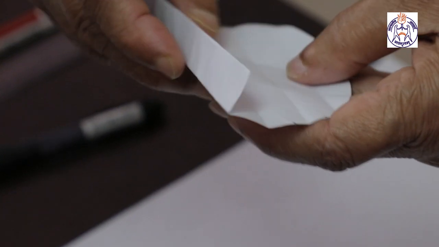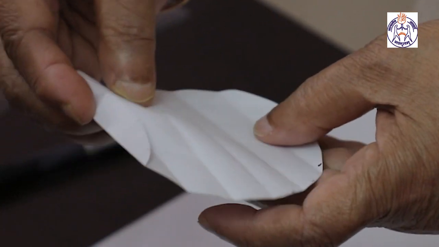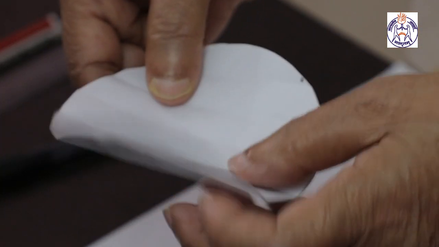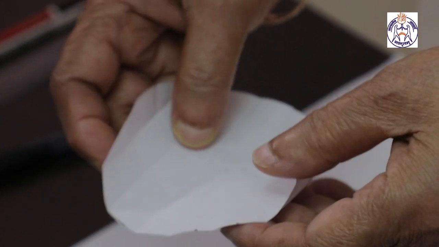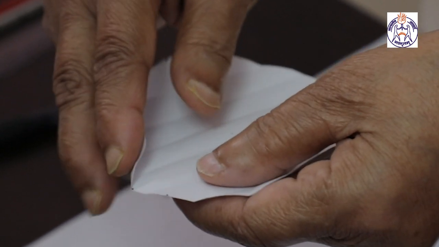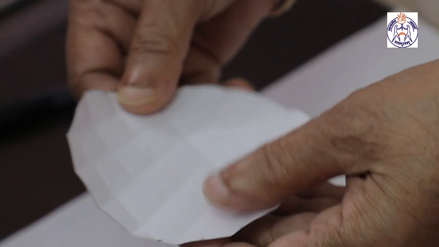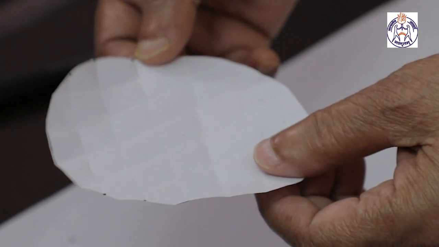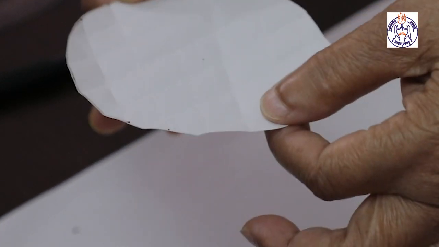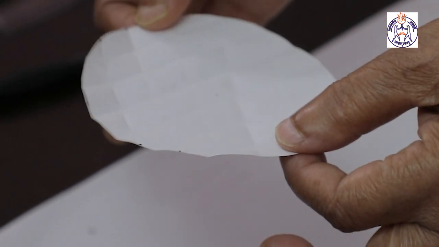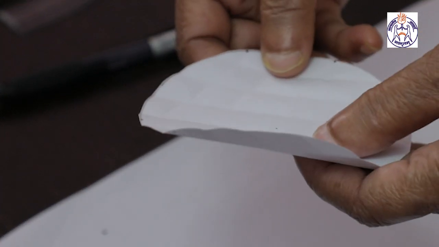Now these chords are crisscrossing the earlier chords. If we go this way, by folding anywhere and just going on folding, we will get an infinite number of chords. So we can say chords are infinite in number. It can go from any point to any point on the circle.